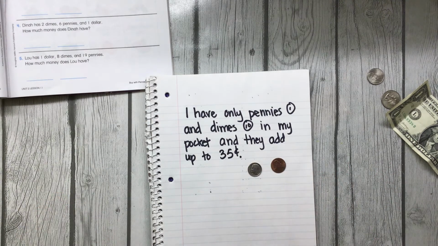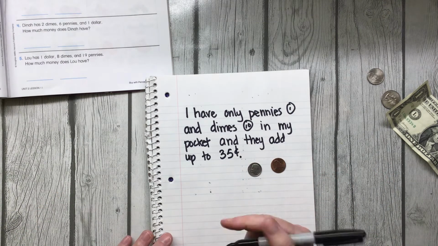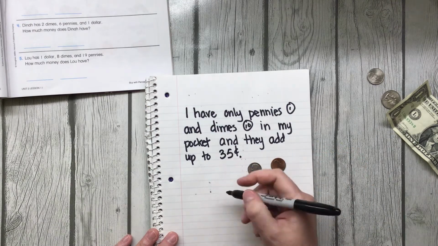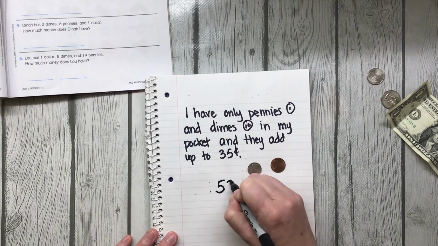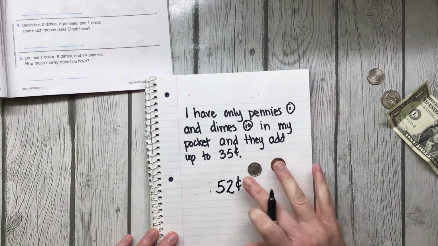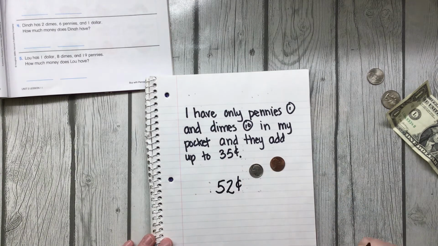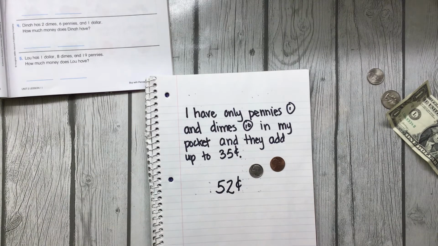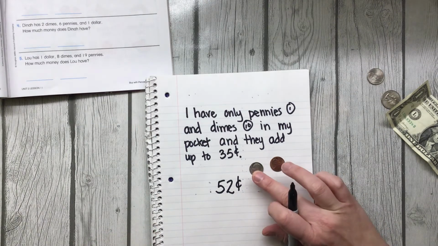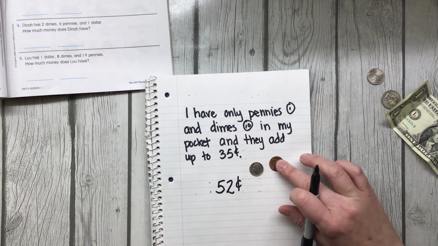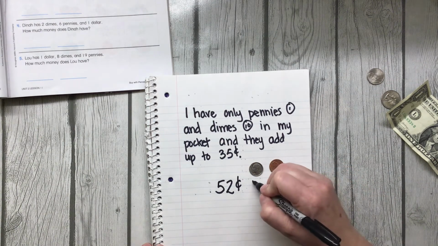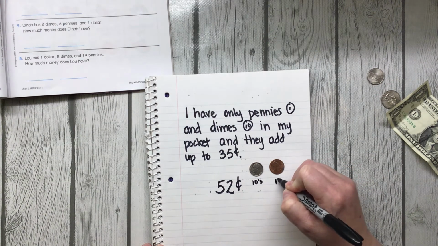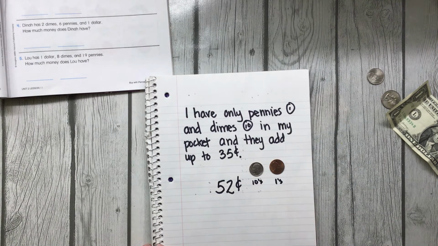The next one we're going to try is, this time I don't have 35 cents. I have 52 cents and only pennies and dimes. I'm going to pause again, and you are going to come up with ways we can make 52 cents using tens, dimes, and pennies, ones. So these are tens, these are ones. So make 52 using pennies and dimes.